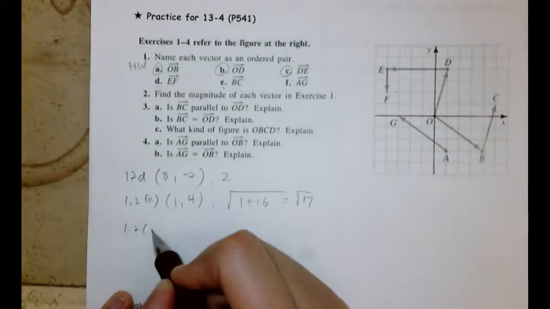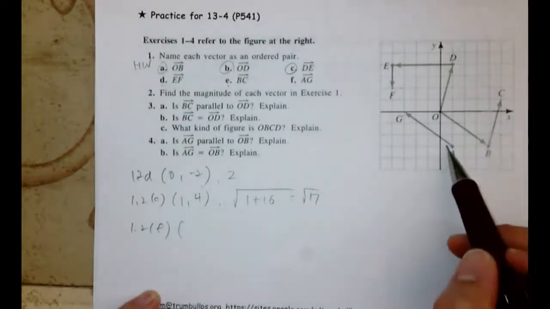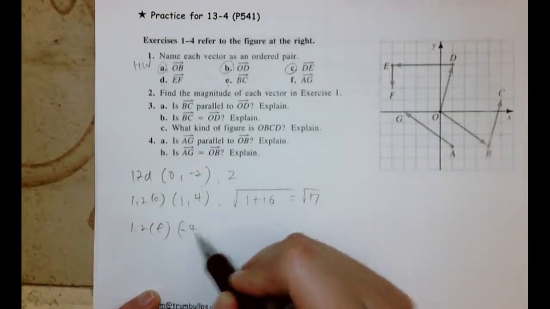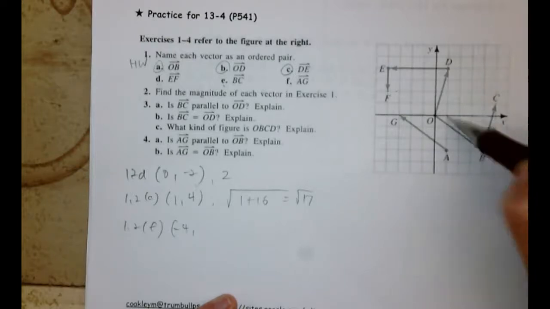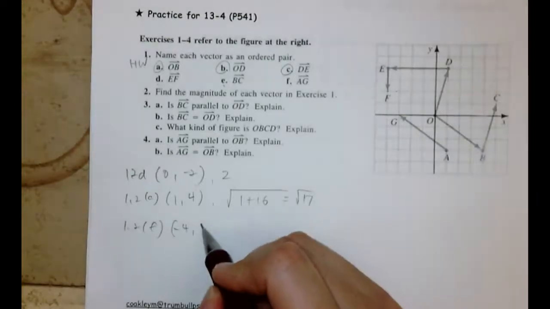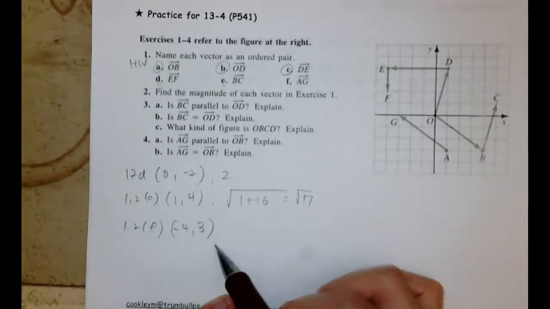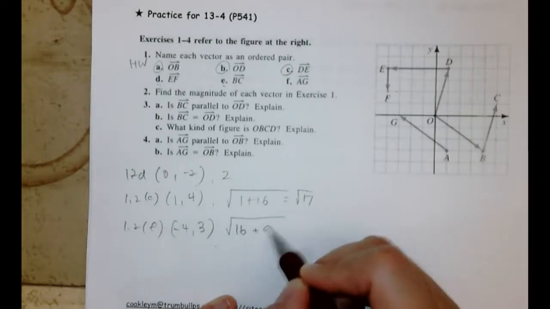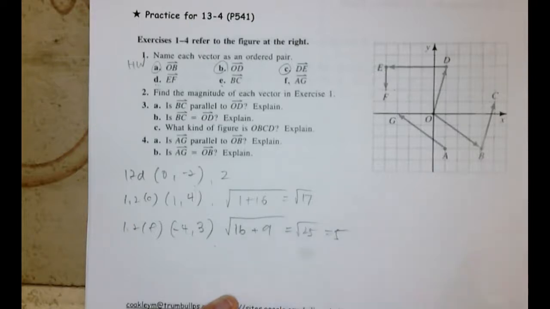1 and 2 of F. AG. AG. Okay. So X went down by 1, 2, 3, 4. So it's -4. I just counted in Japanese. 1, 2, 3. It's going up by 3. So that's the direction of the vector. And the magnitude is 16 plus 9, which is 25, which is 5.